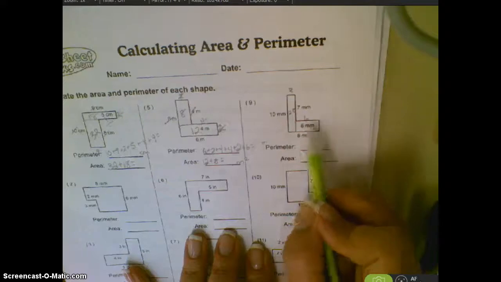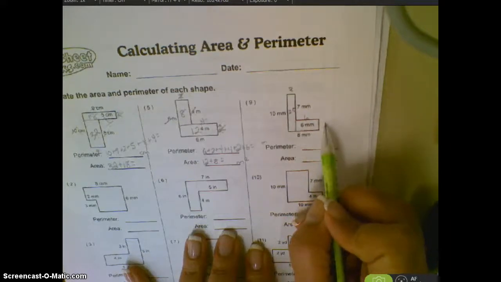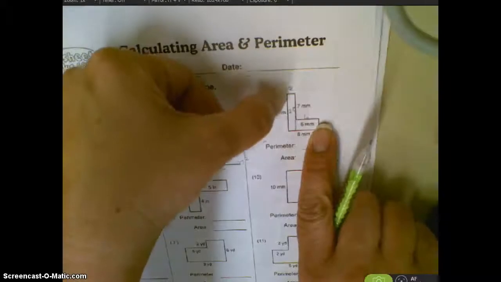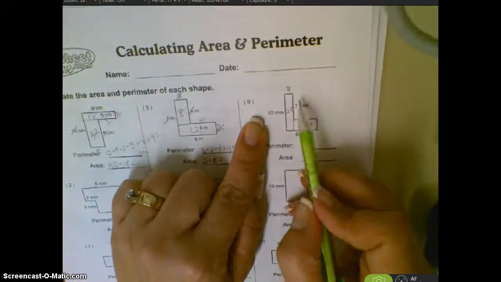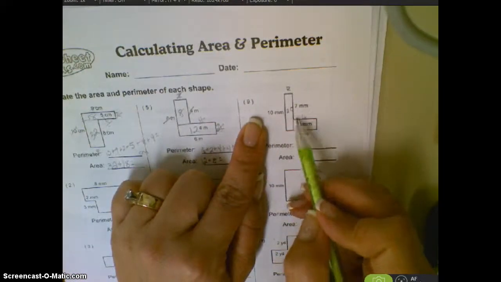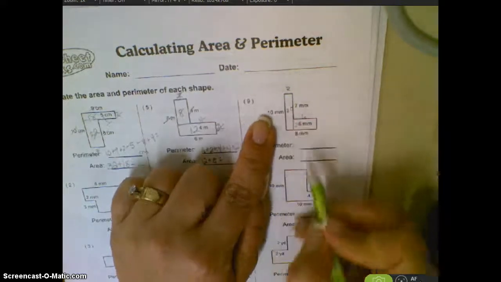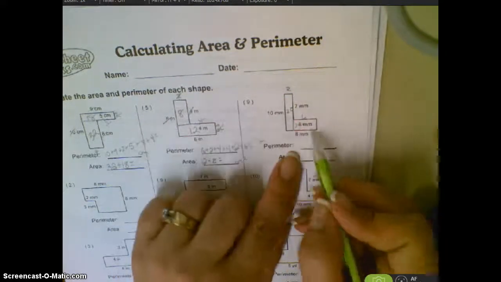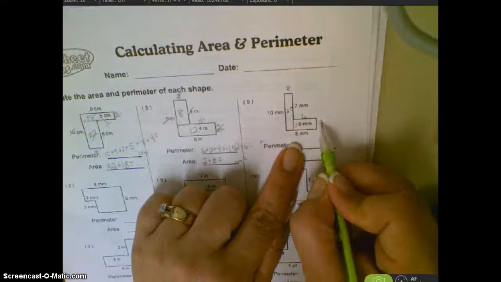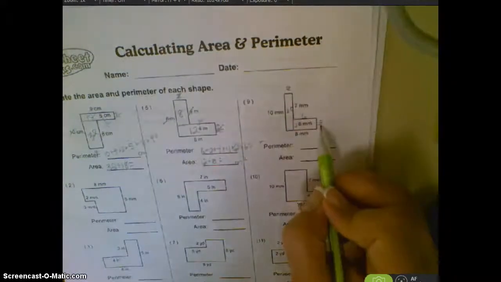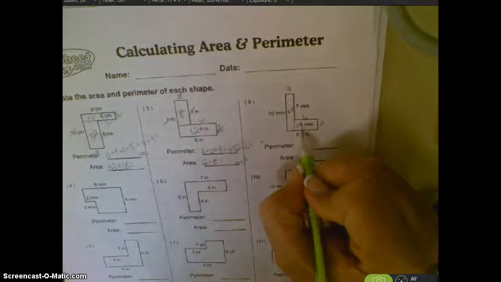I'm just rewriting it. And then I don't know this piece, so I have to do some calculating here. I know the whole thing is 10. And I know that this part is 7, so 7 plus this part down here, this must have been 3, is going to equal 10. 7 plus 3 would equal that total 10. So I'm going to write 3 over here. Since this is 3, this will also be 3. Now I've got 6 times 3 is 18.